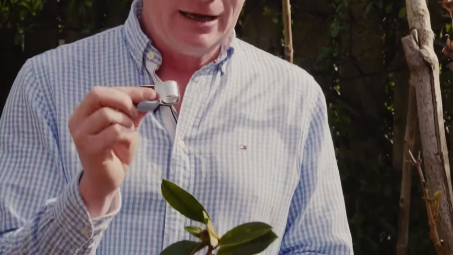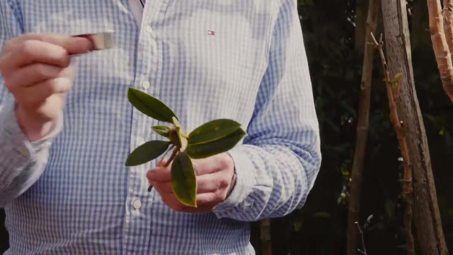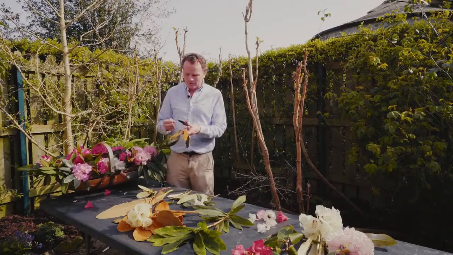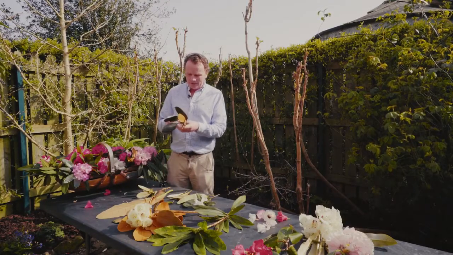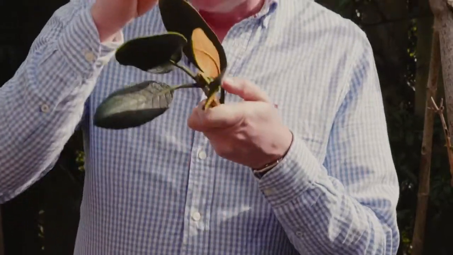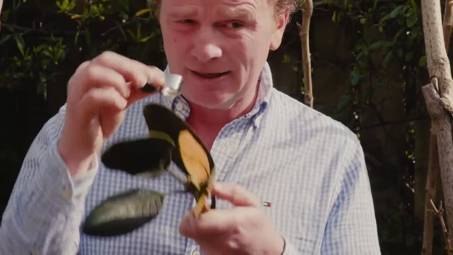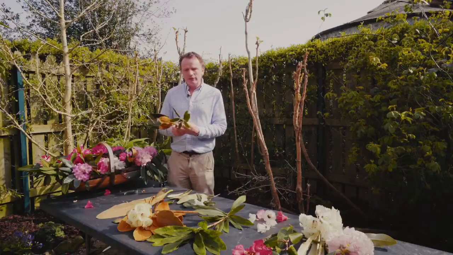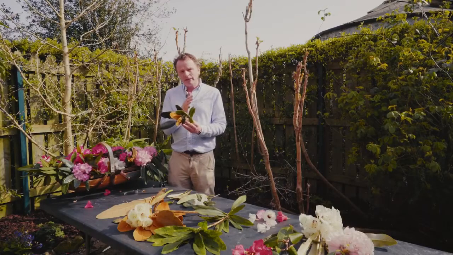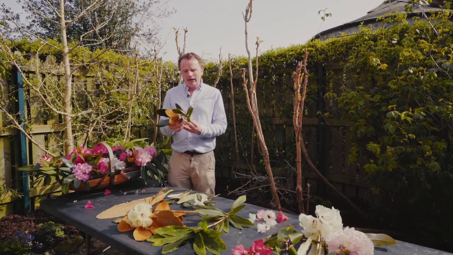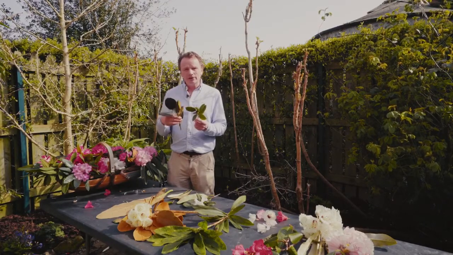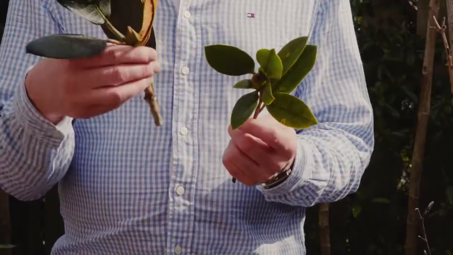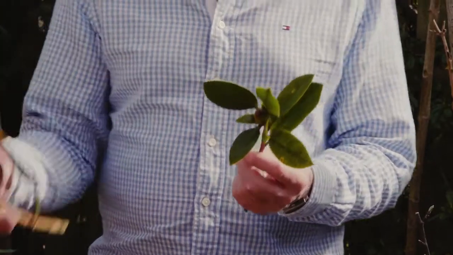So a lepidote species has scales. An elepidote species is missing those scales. If I again look at the underside of the leaf, I can't see any scales there. So instantly you've broken down the two groups. Of the 1,200 species, roughly half are lepidote and half are elepidote. So just learn to know what you're dealing with.